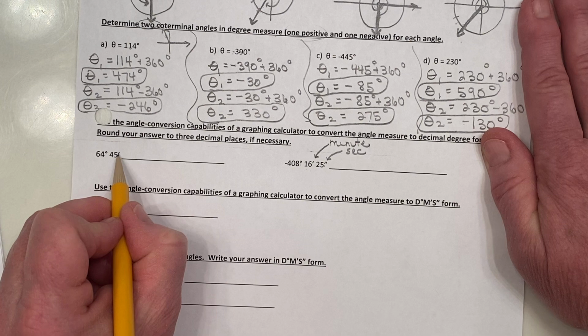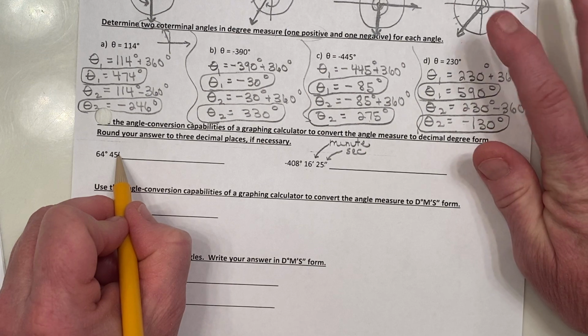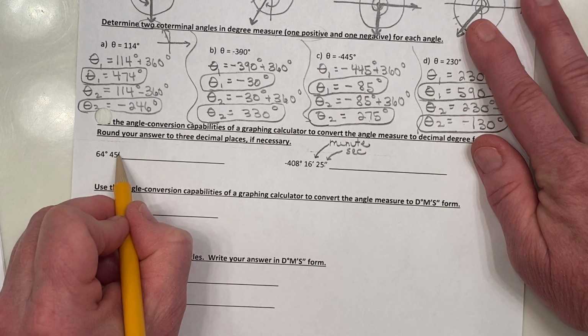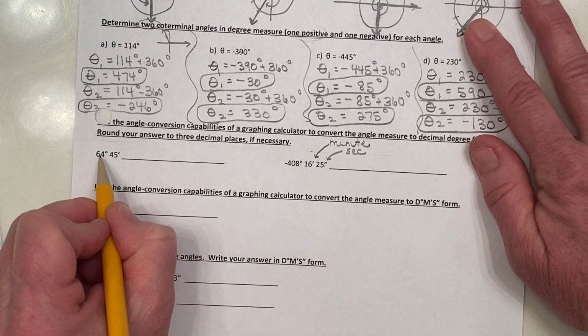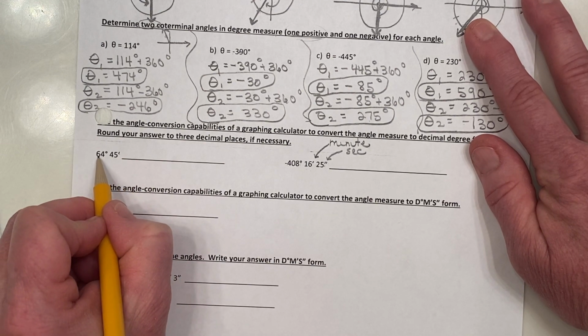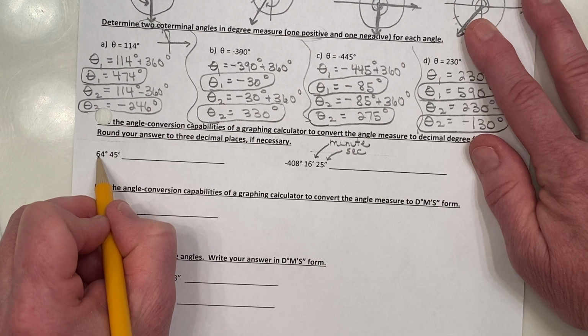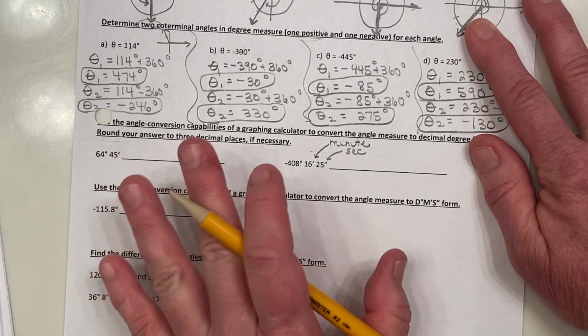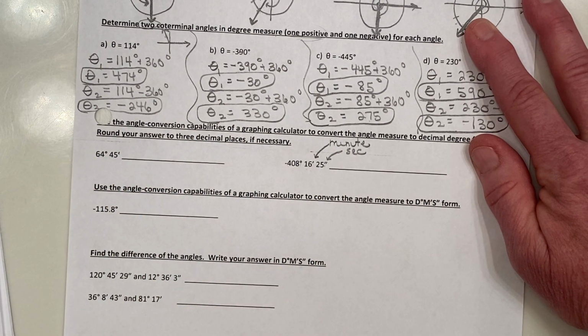So this is not quite up to 65 degrees. And remember, there's 60 minutes in an hour, so to speak. So 45 minutes here is almost an entire minute. So we're closer to 65 degrees than we are 64 degrees. I know it's a little strange, but all you have to know is the calculator capabilities for what we're doing.